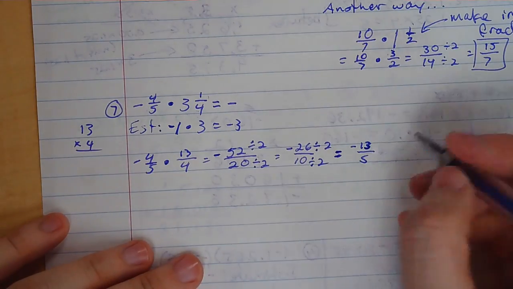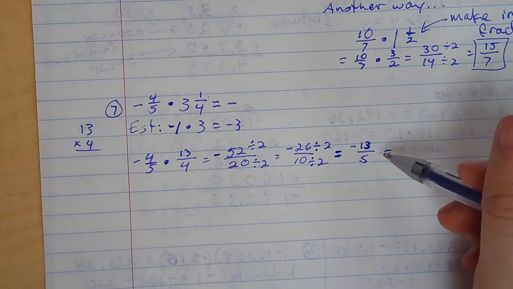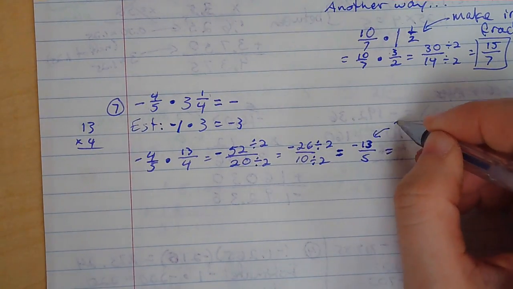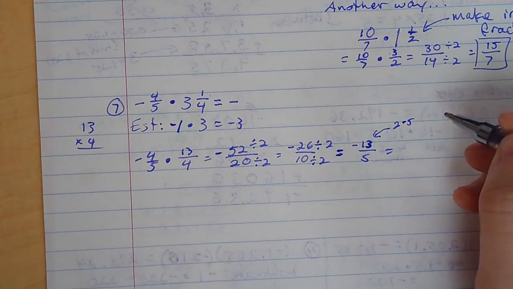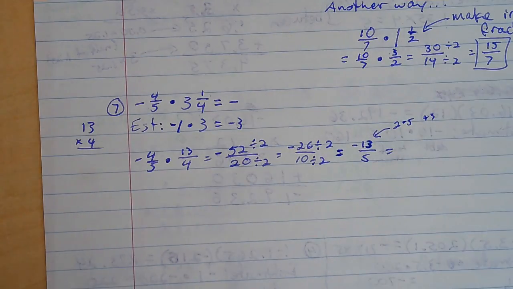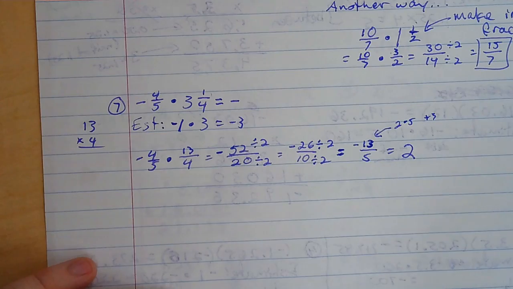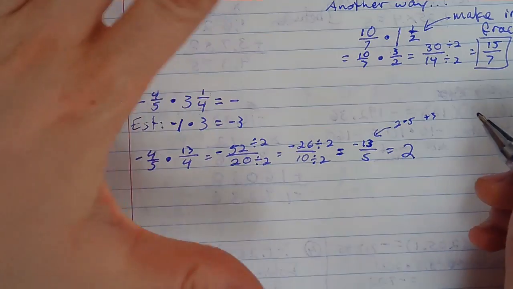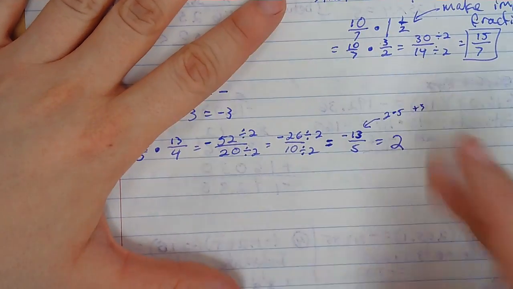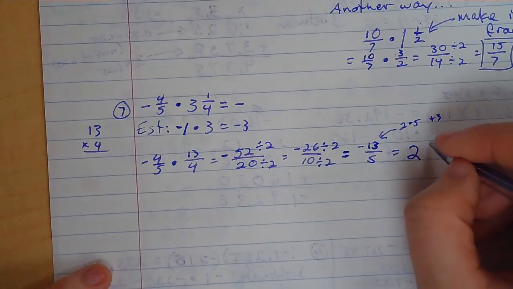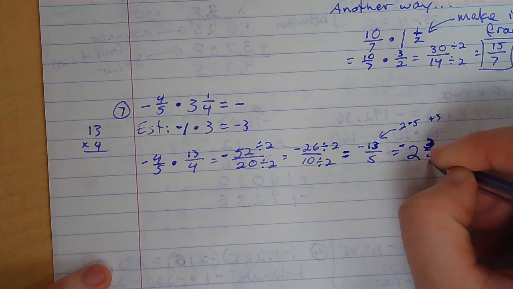So let's see. If I want to make this back into a mixed number, 13 is really 2 times 5, and then plus 3 more. So I have 2 wholes. So I have 5 pieces, 5 more pieces, that gets me 10 pieces, and then I have 3 pieces left over. So 2, -2, and 3 fifths.